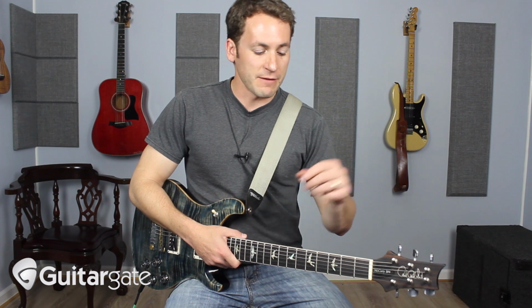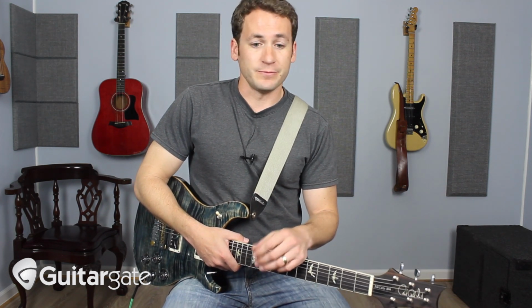Now, if you listen to the track, the recorded version that is, they don't take a lead over the full form, right? So it never goes to that 6 minor. It stays with the 1, 4, 5 thing. But when we cover this with our band, sometimes we do it over the whole form because, again, it really gives the soloist an opportunity to stretch out. And so you should consider doing that from an arrangement standpoint if you do cover this tune, because it's awesome.